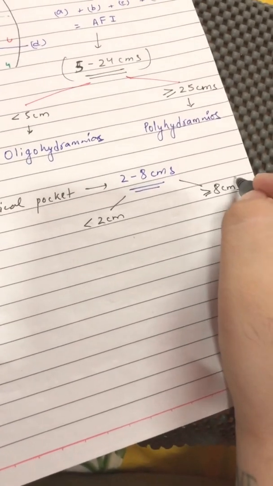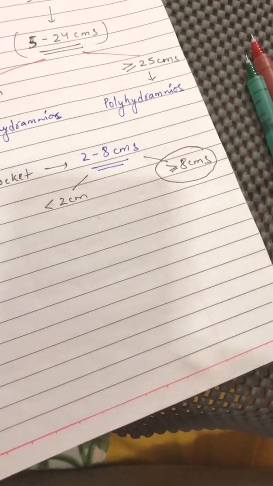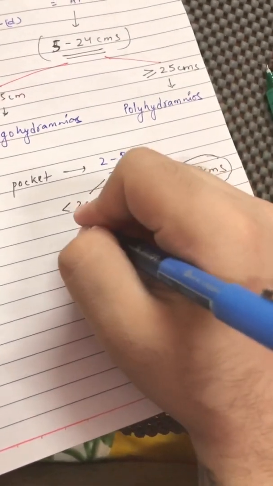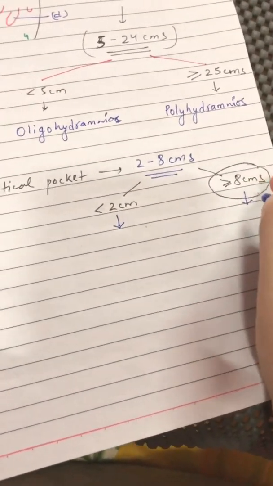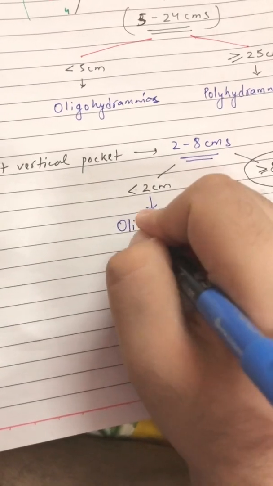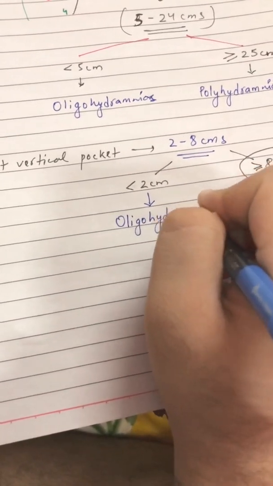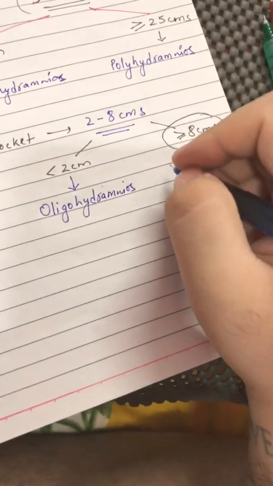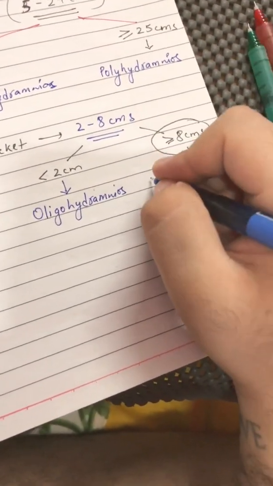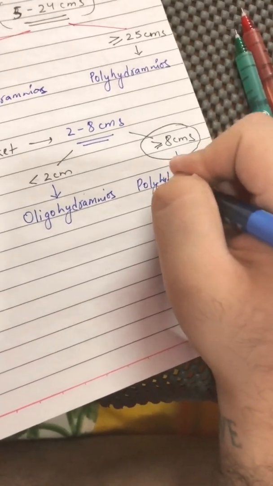Yes, we are going to take more than or equal to 8 centimeters because the latest edition of Williams says that. If it's less than 2 centimeters, then the patient is having oligohydramnios. If it's more than or equal to 8 centimeters, then polyhydramnios.